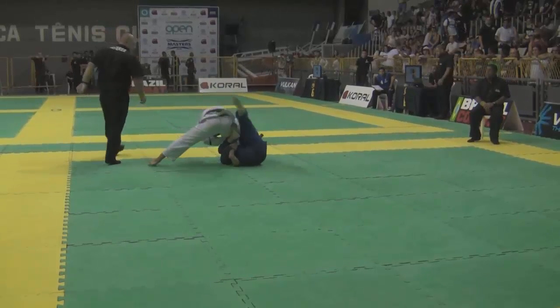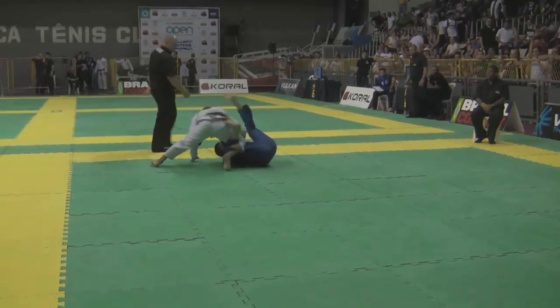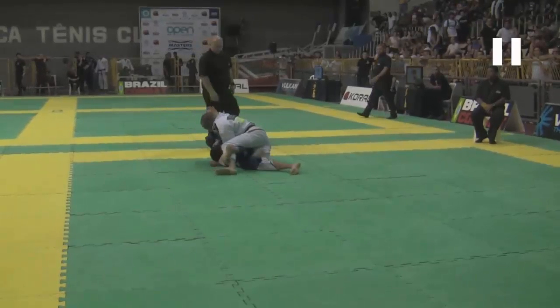Okay, so there's the reverse de la Riva. Now the first transition is going to happen as Leo gets his knee down, right there. And you see Miyao's foot went from being reverse de la Riva to hooking onto this shin. Now, I'm not entirely sure why he's doing it. I think it's an offensive reason because I don't think he's really threatened with a pass right now. I think he's using it to try to help him invert and get this left leg across the head.